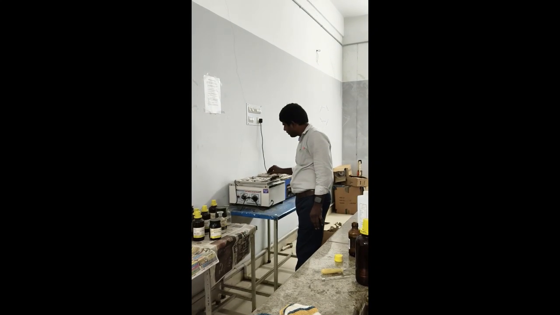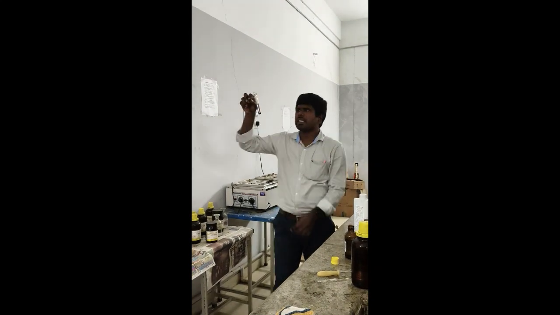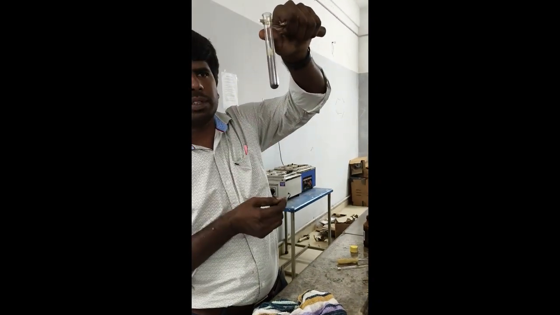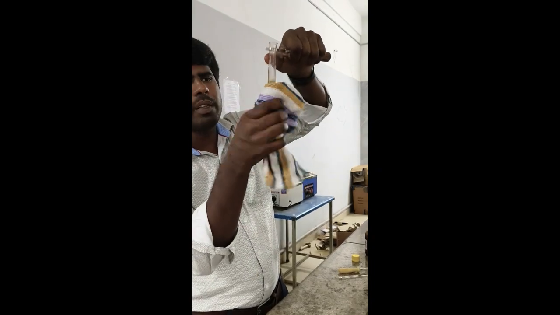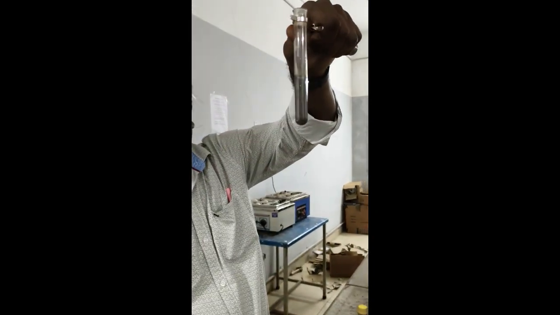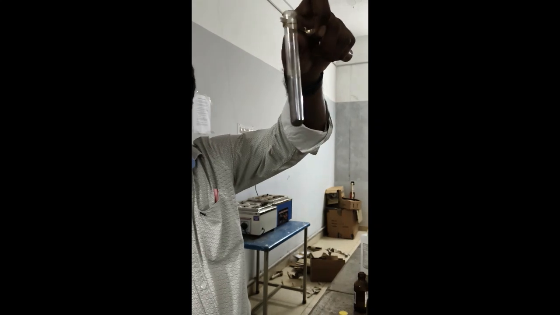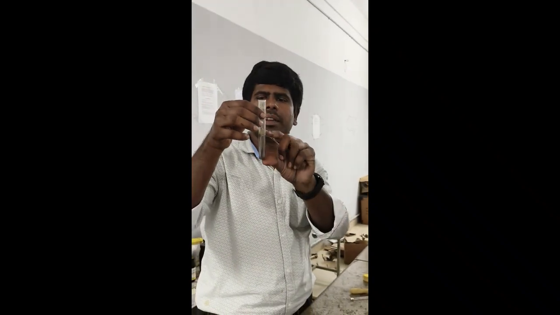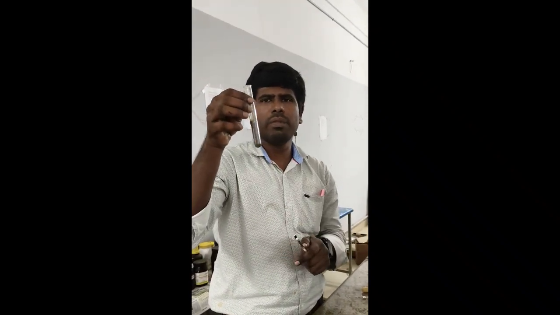If you heat for 10 minutes, you will get the silver mirror. You see the silver mirror has appeared on the walls. If you clean the test tube, the silver mirror clearly appears, which confirms aldehyde alone. The previous DNP test is for both aldehyde and ketone, while this Tollens reagent test is only for aldehyde. So now aldehyde is confirmed.